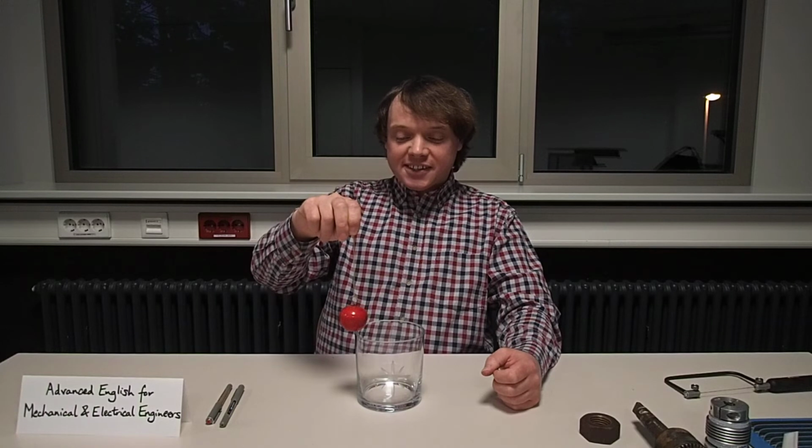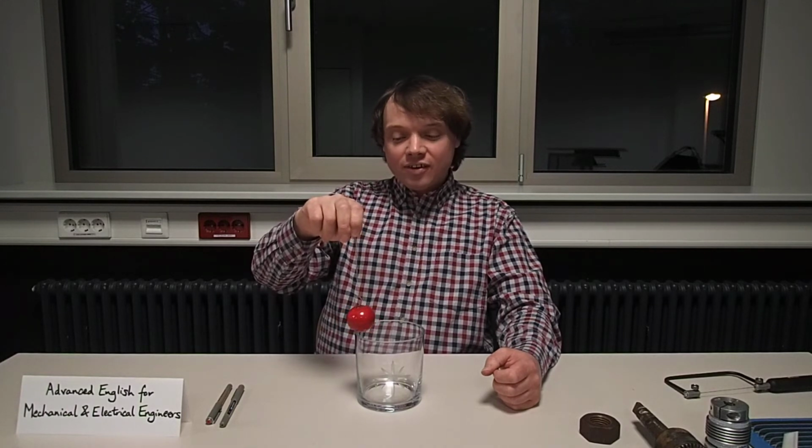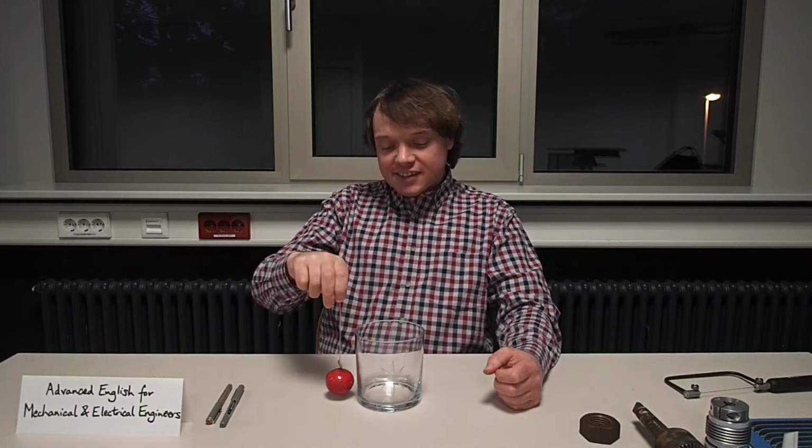Here you would say that the apple is sitting on the edge of the glass. The "on" suggests that some support is involved, like the edge of the glass is supporting the apple. Here I'd say that it's beside the glass or next to the glass. You could be more precise here and say that it's touching the glass.